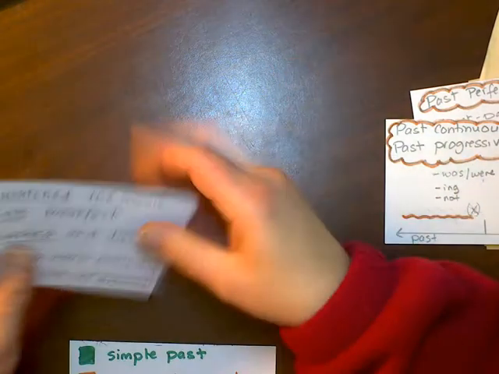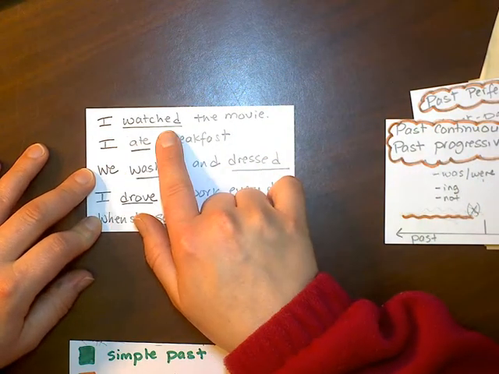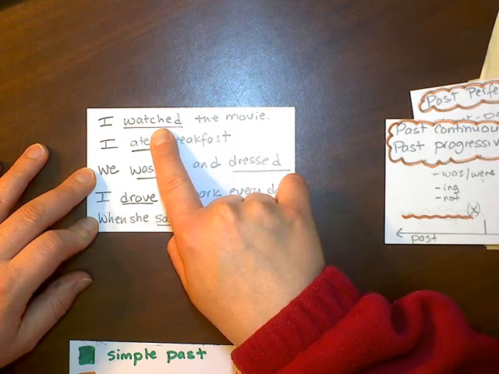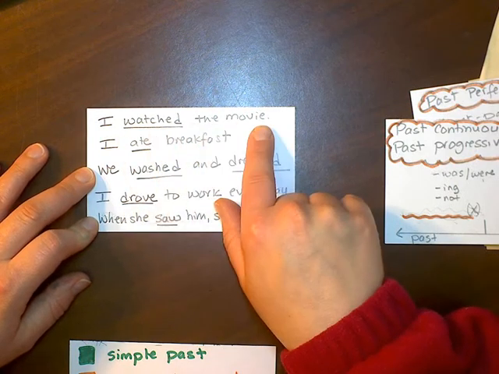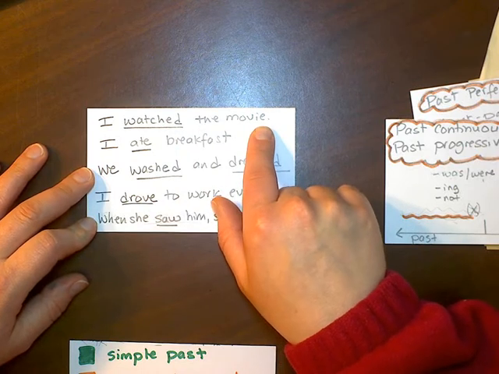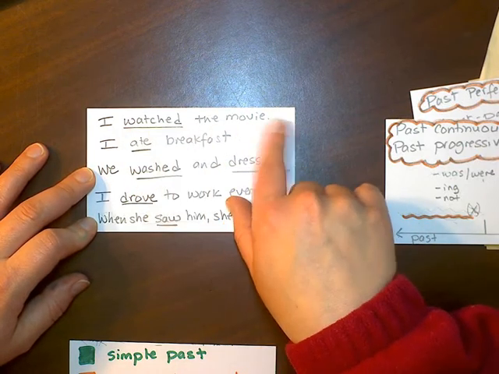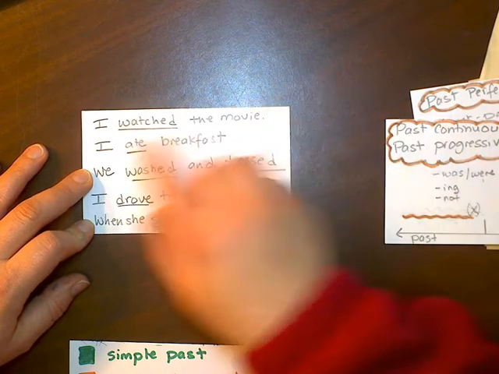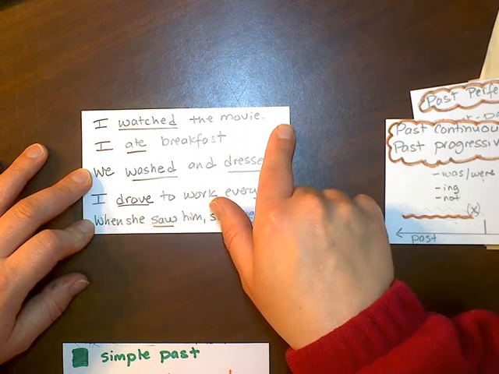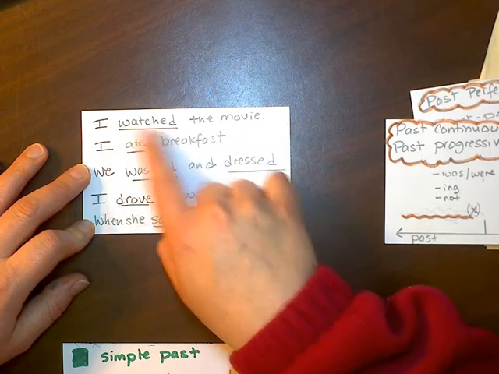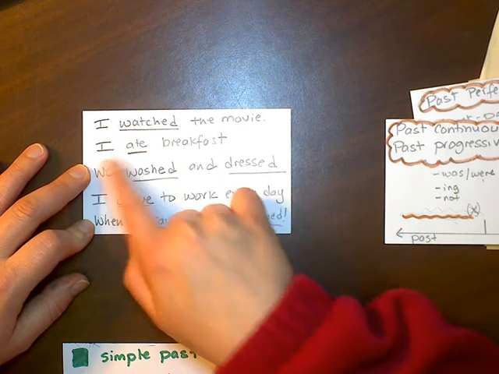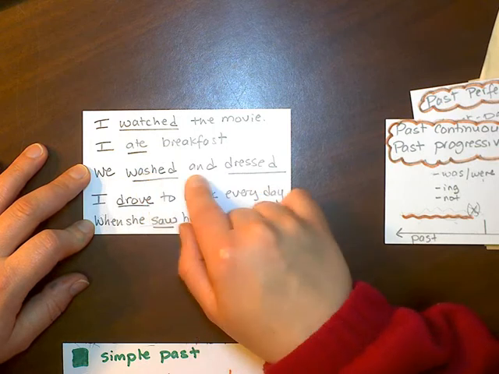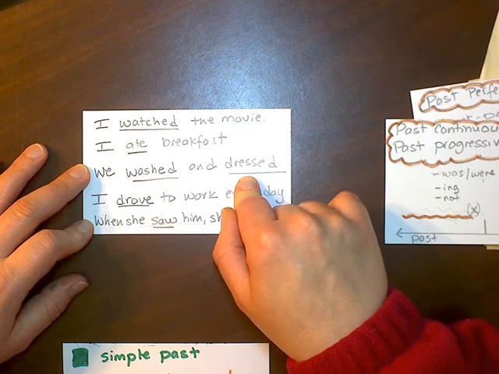Okay, so some examples of simple past. I watched the movie. So we write ed, but it's pronounced t because of the ch sound. I watched the movie. Okay, I'm not still watching the movie. Usually with simple past, we would say a time, either in this sentence or in some part of the conversation or essay. I watched the movie last night. What did you do last night? I watched the movie. I ate breakfast this morning. We washed and dressed before we left for work.